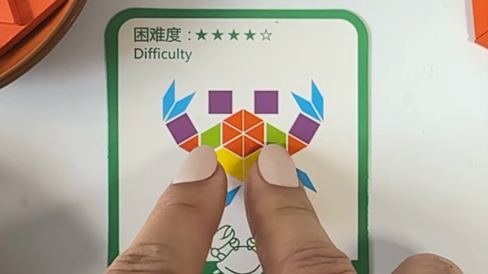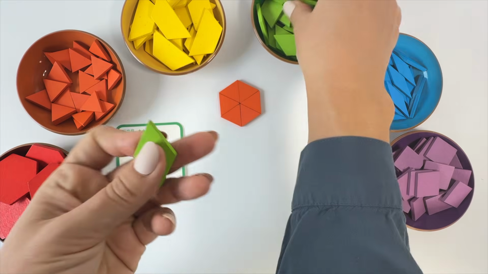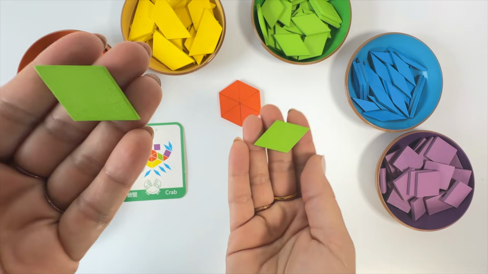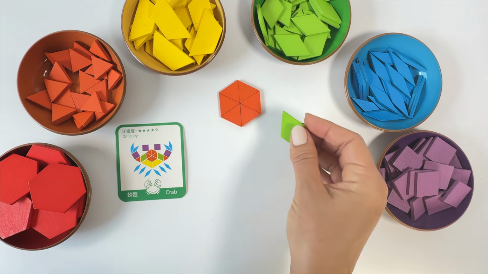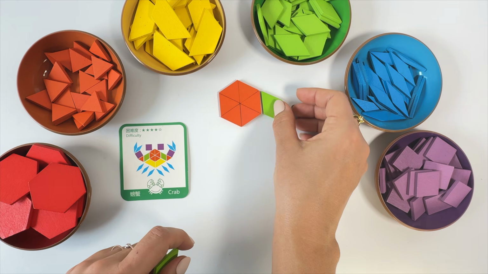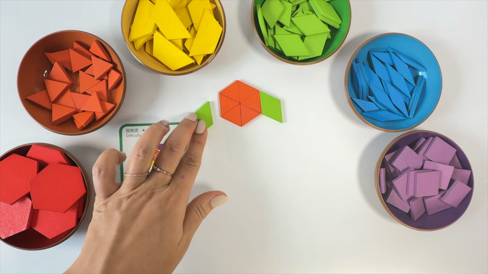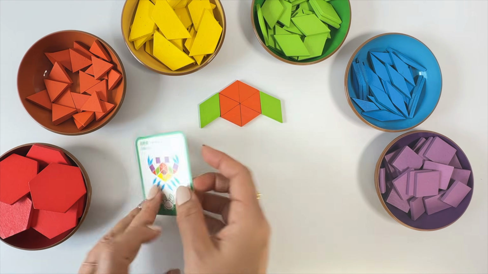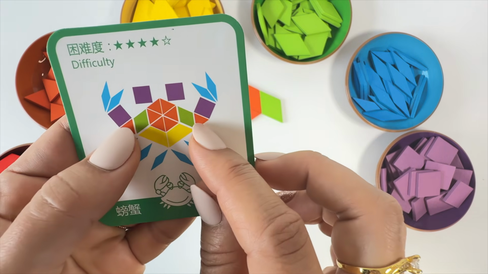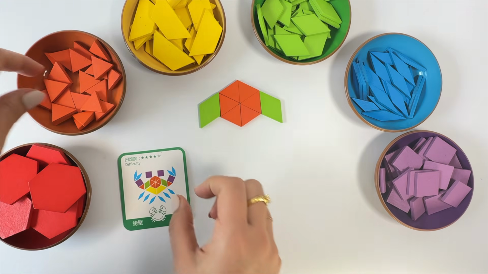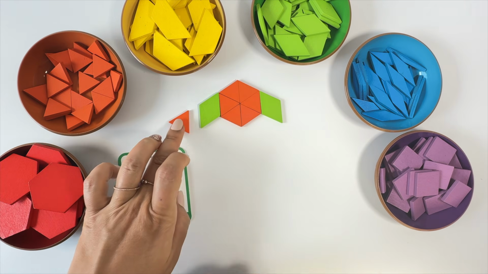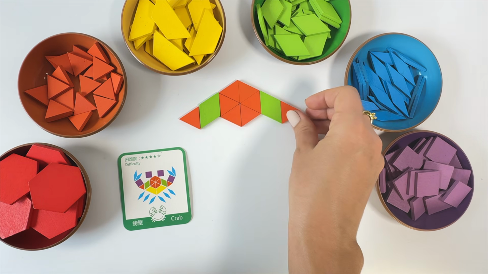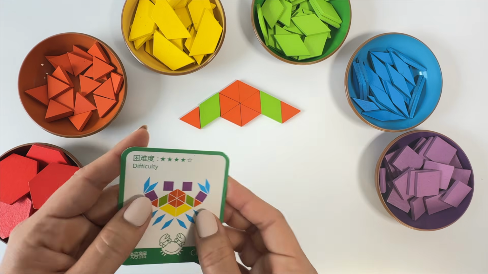Okay, next, let's go this way. So we have 1, 2 green parallelograms. Let's practice that word again. Parallelogram. Yeah. So the parallelograms go on the middle of this hexagon made out of triangles. All right. Next, let's add a triangle on each side of the parallelogram. 1 and 2. It's not quite looking like a crab yet.